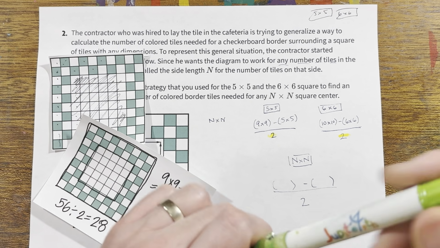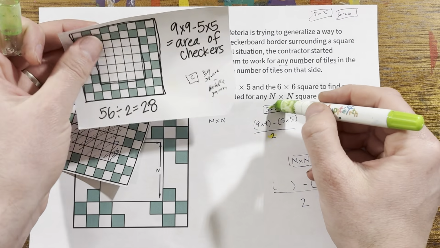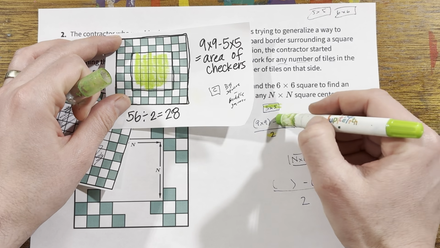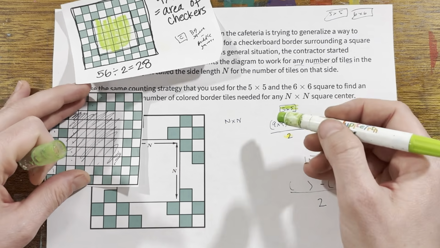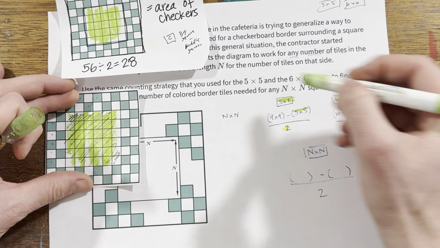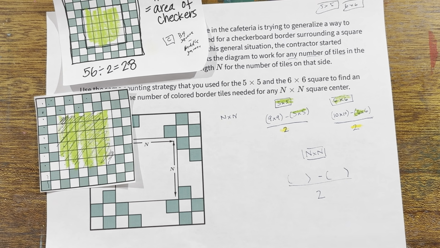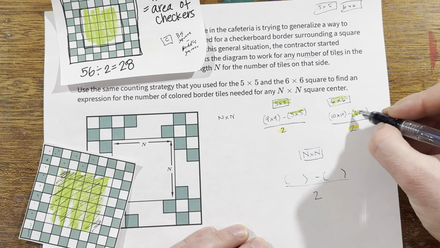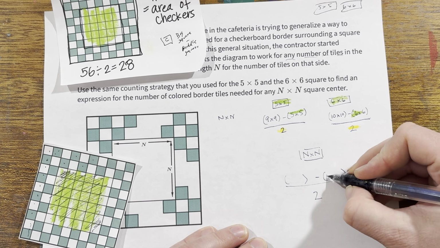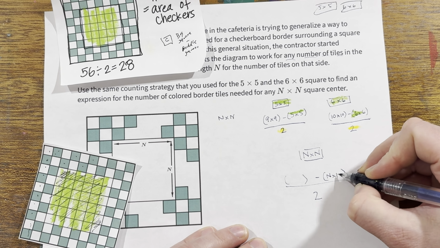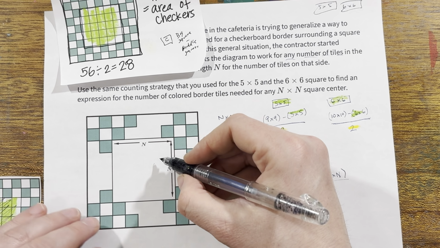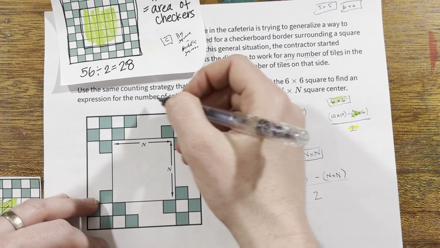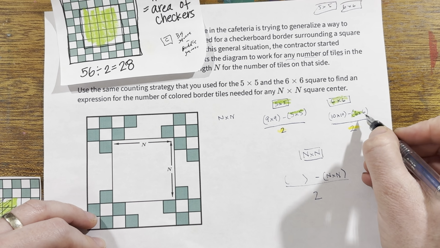I noticed something really interesting. I noticed that when we had a 5 by 5 square inside, we subtracted that 5 by 5 square. And when we had a 6 by 6 square, we subtracted that 6 by 6 square inside. So the size of the square inside is always what we were subtracting. So instead of having 5 times 5 or 6 times 6 written here, for an n by n square, I'm going to write n by n. Because no matter what this square is on the inside, I'm going to subtract that from the whole square. So it's n by n.